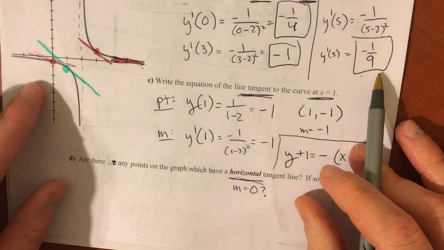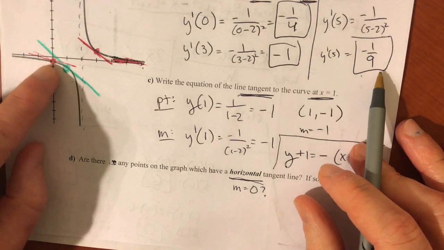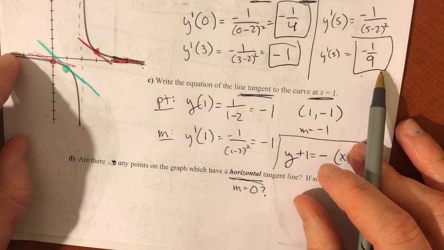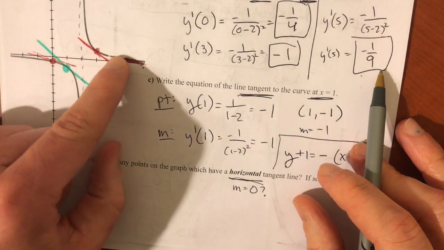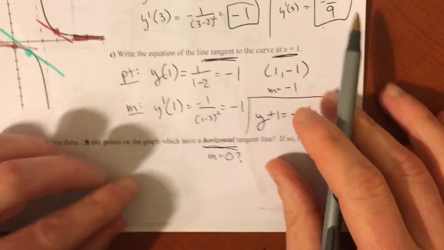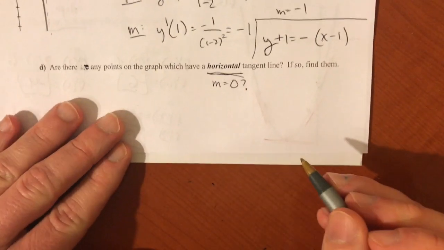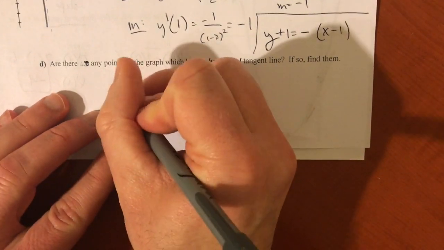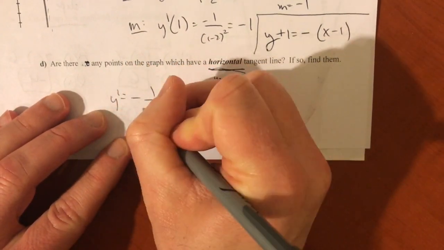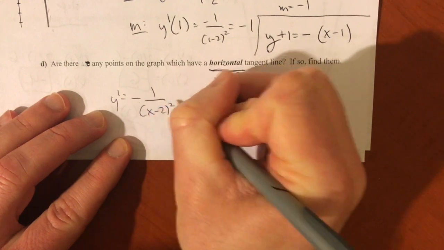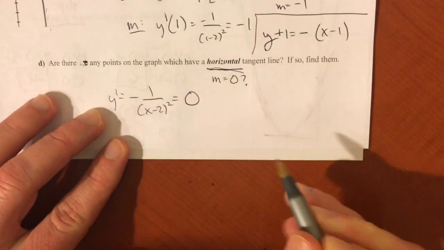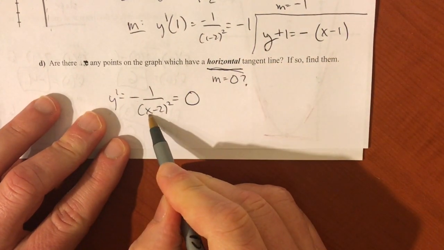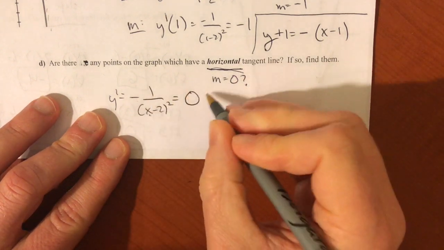And so what you might do is look at the graph and try to eyeball it, saying, as I go in this direction, the slope is approaching 0, and as I go in this direction, the slope is approaching 0. But if I really want to know if it ever equals 0, I will take my derivative and just set it equal to 0. Are there any x values that when you plug them in, make the whole fraction equal to 0?